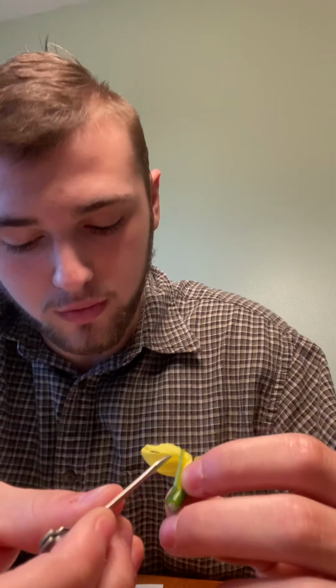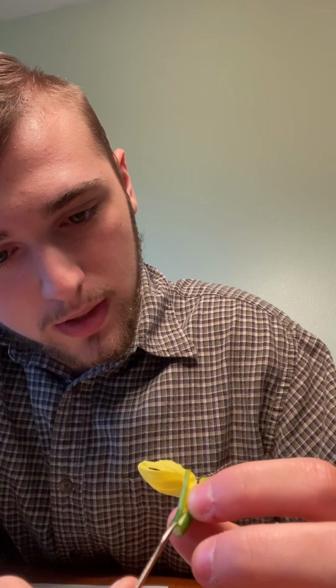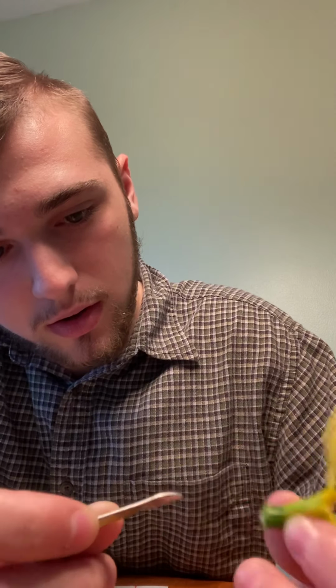Now we have the ovary, and I already cut into this one in a past video. And the ovary is right here. Right in here. And the seeds are right in there. I cut it to where you could kind of see the seeds in there. And the ovary is to contain the seed, or to produce fruits which contain the seeds.